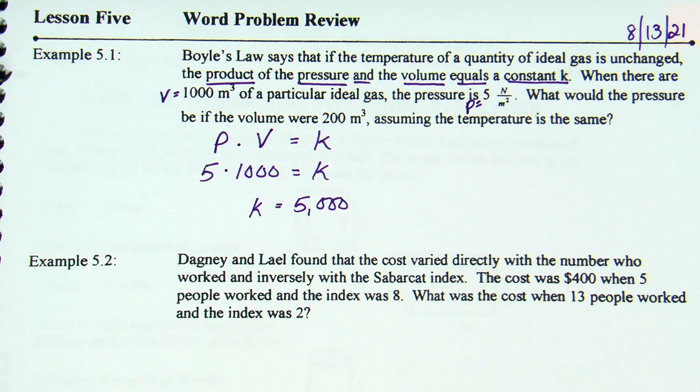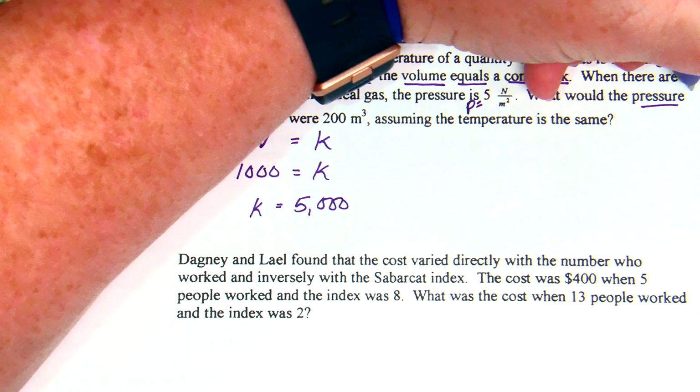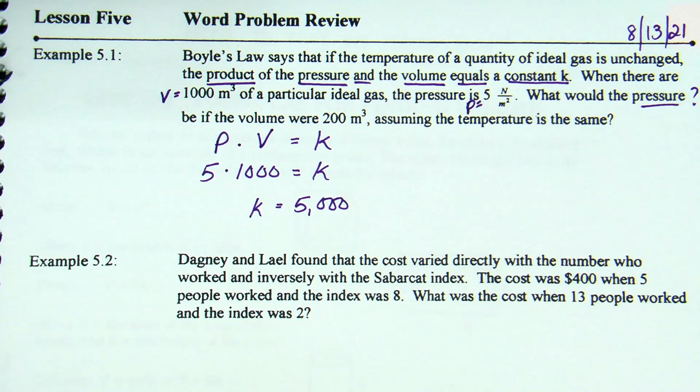Now it's asking what would the pressure be if the volume were 200 cubic meters? And notice it says assuming the temperature is the same. So what am I going to do here? Yeah, we're going to change our volume.